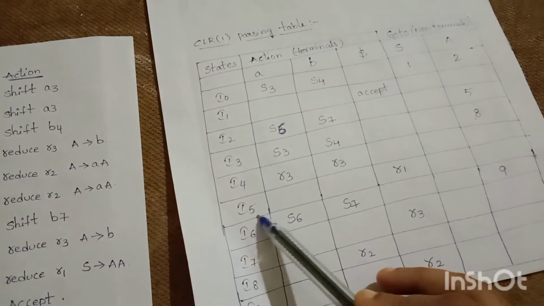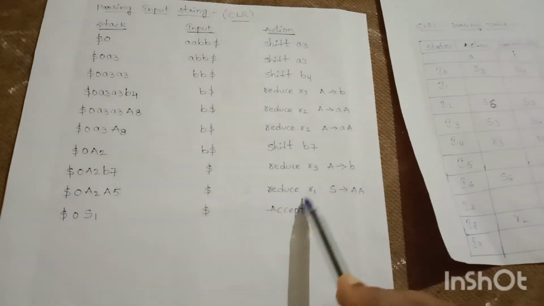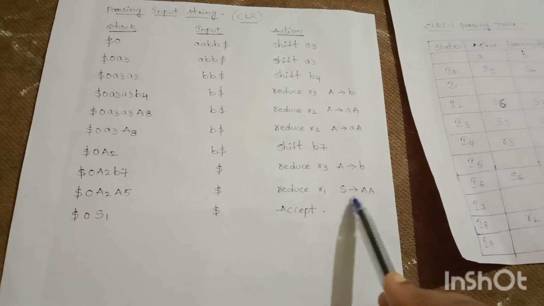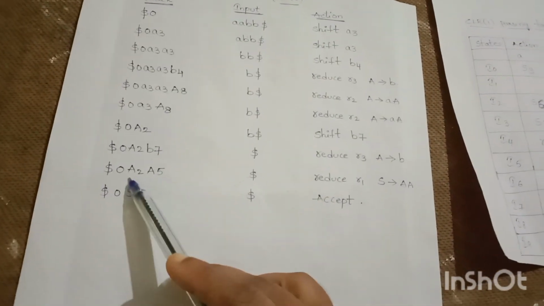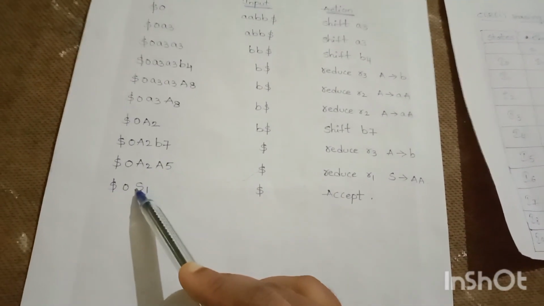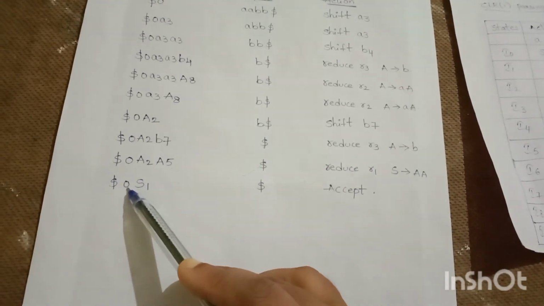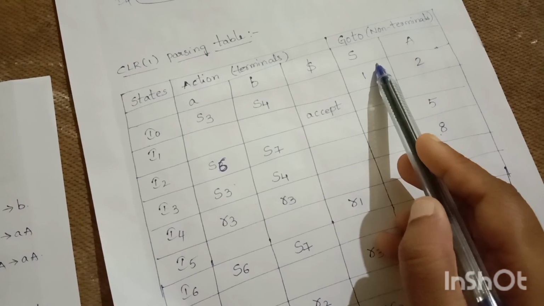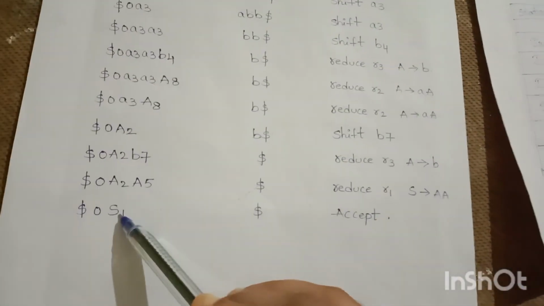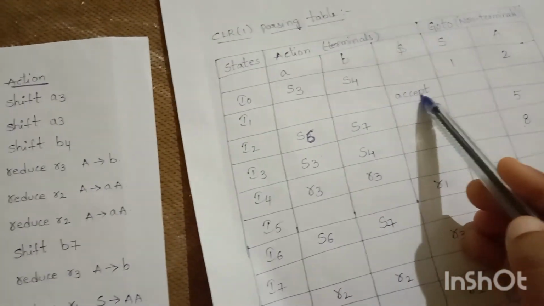Now check 5 on dollar: reduce R1. In R1 the production is S tends to AA. So this AA will be replaced with capital S. And now the number is 0 on capital S, 1. So write the number 1. Now check 1 on dollar: accept. So you need to write accept. Then the string is accepted. This is how we parse the input string.